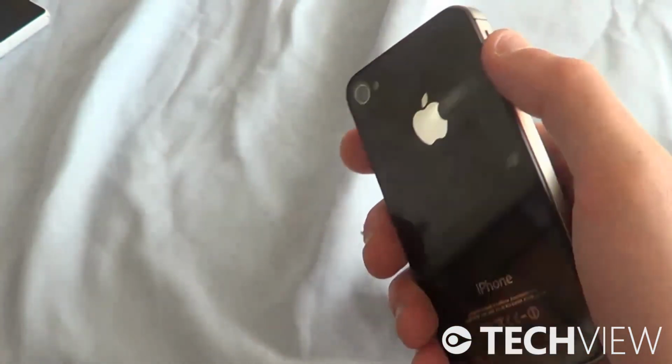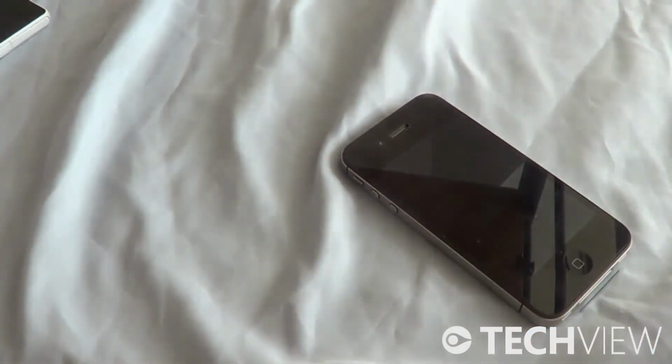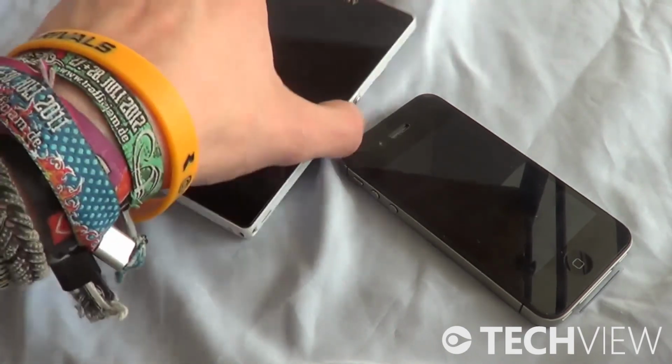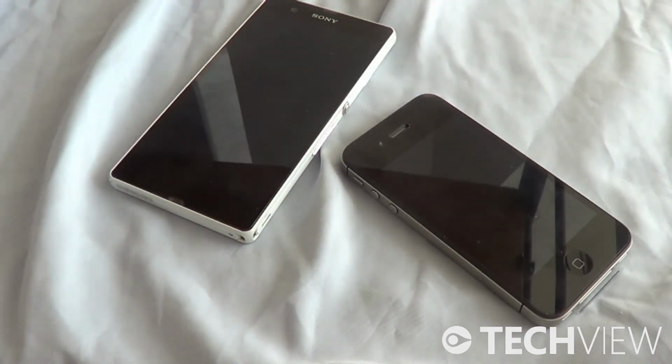So, basically these are the main functionalities I wanted to talk about between iOS 7 and Android 4.4.